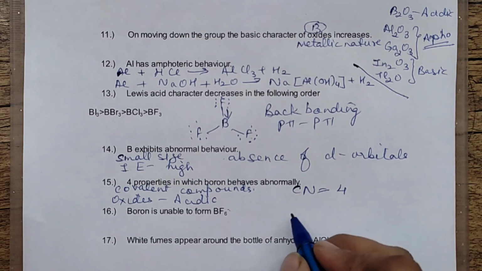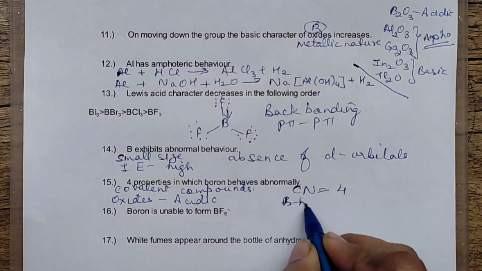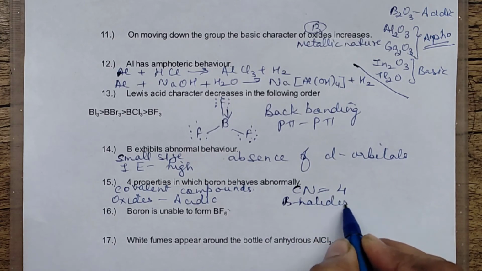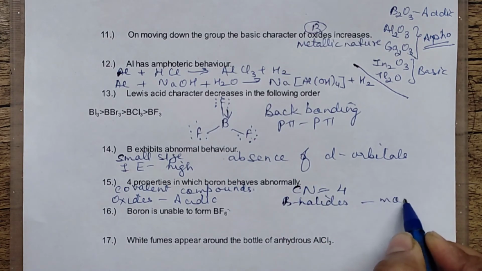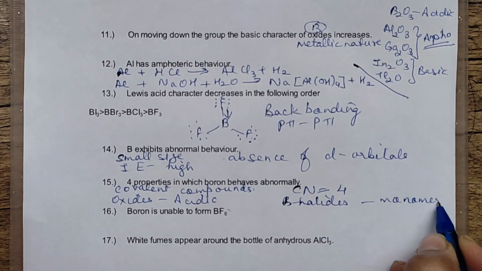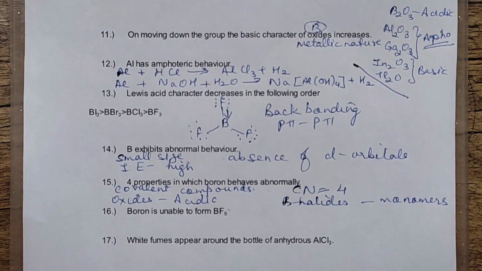Then you can also write that boron halides exist as monomers. They cannot be more than that because of small size. It cannot be surrounded by a larger number of large-sized halogens. Boron is unable to form BF6 minus.